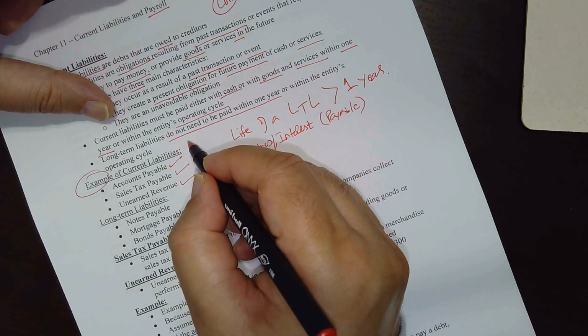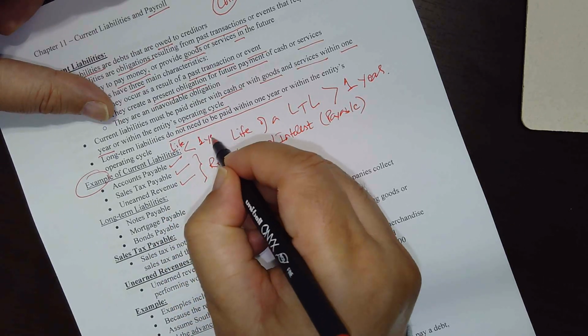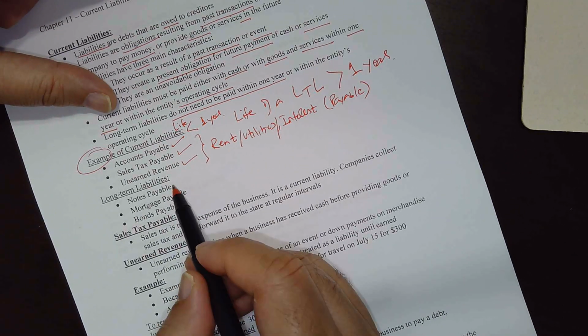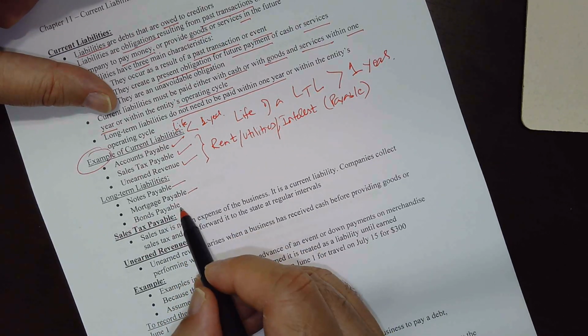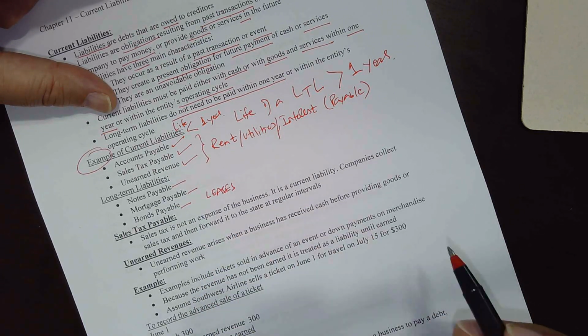Current liabilities always have a life less than 1 year. Long-term liabilities that we're going to talk about are notes payable, mortgage payable, bonds payable, and there is something called leases we're going to touch on a little bit.